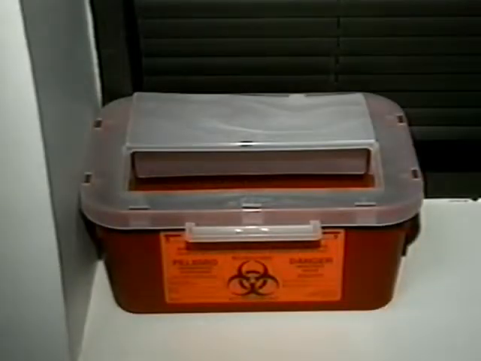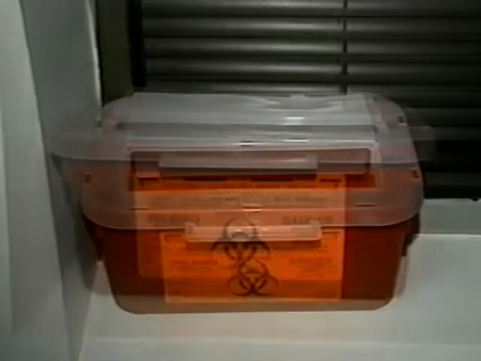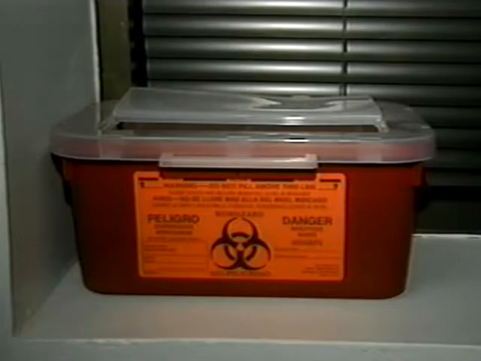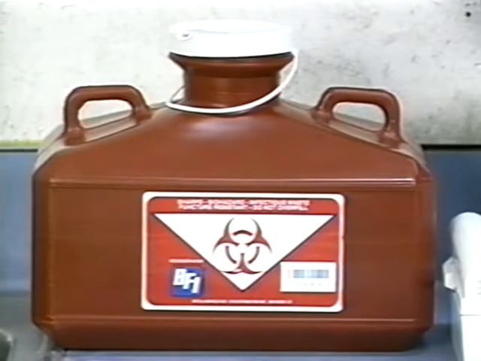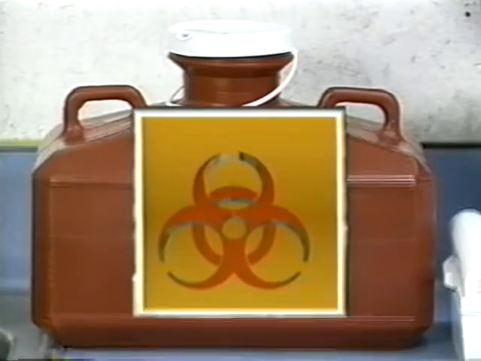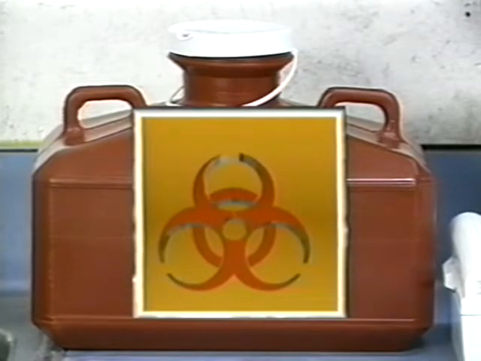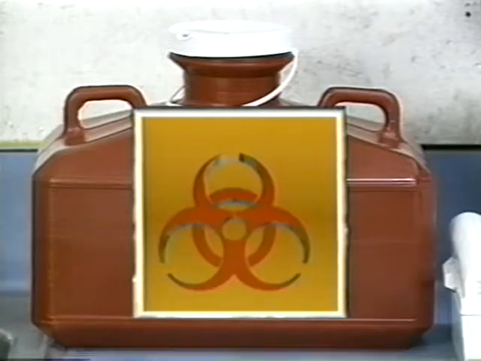These color codes and labels are intended to warn the person who handles the container. Biohazard symbols and labels must be fluorescent orange or orange-red with letters or symbols in a contrasting color. These symbols must be affixed to any container that is used to store or transport potentially infectious materials.